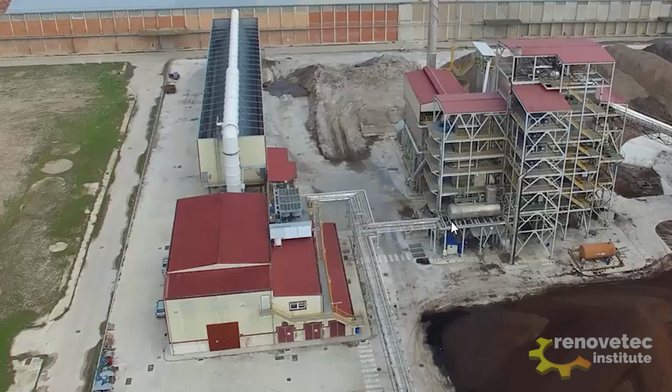At some point, I don't see very well, but at some point there is a bypass valve. If the turbine is not operating, the steam can go directly to the air condenser.